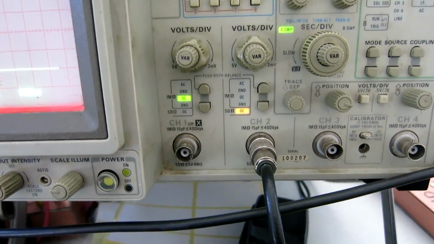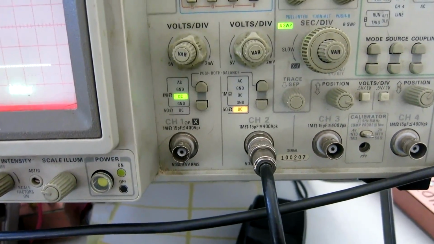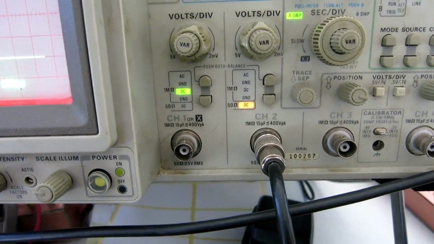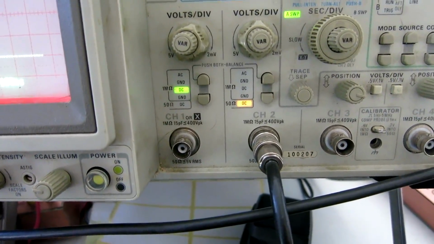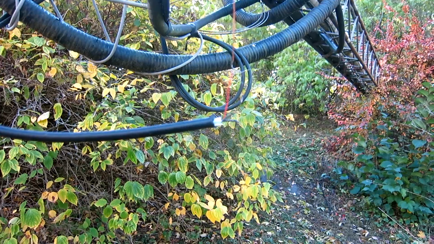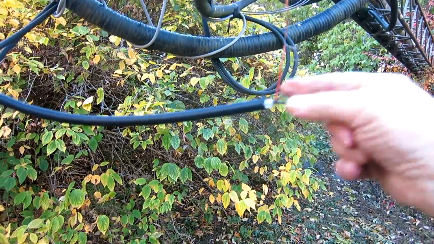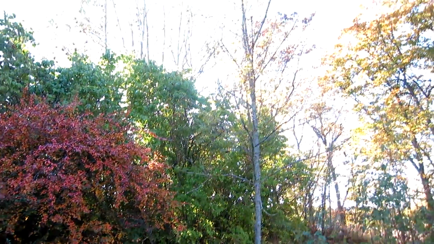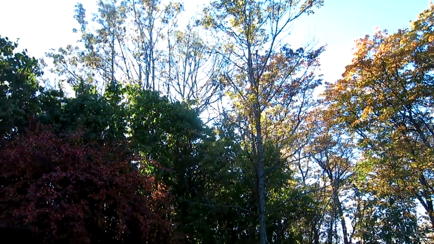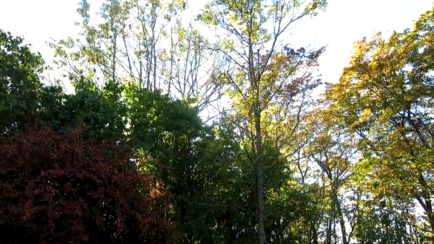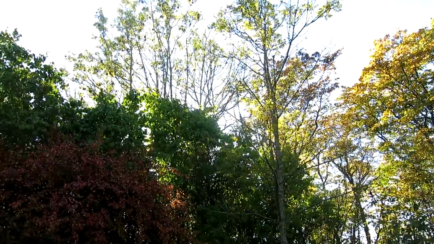Did I say that the oscilloscope is matched to 50 ohms? So it's really the voltage we have in the systems. And here is the antenna. It goes from here, this wire, and up into this tree. It's about 5 meters away. So it's a really bad antenna.